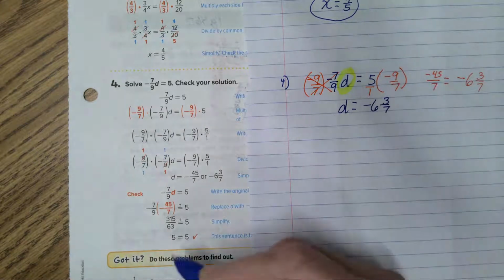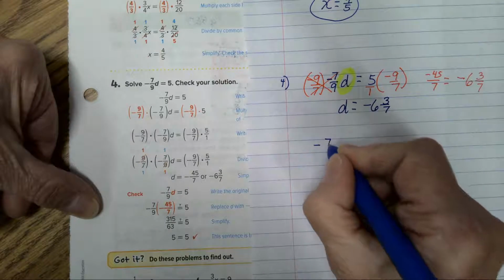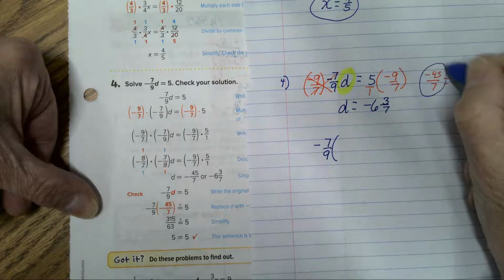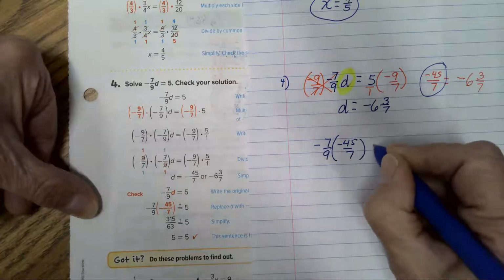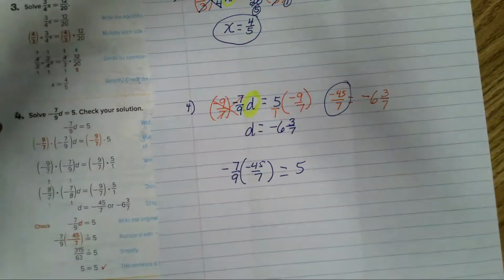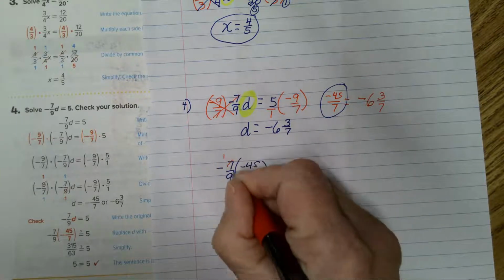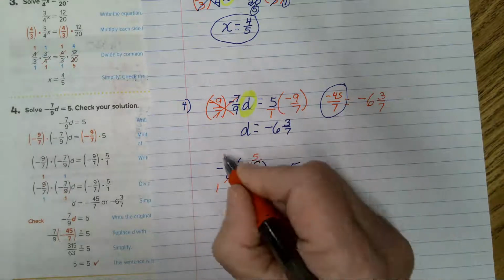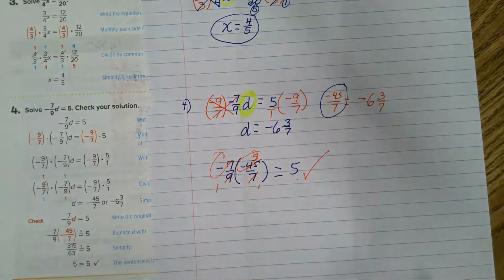Now, they do a check step in this one. And how do they do that? The check step is -7/9 times d. Now, I'm going to use the improper fraction form of it here, times -45/7. Does that equal 5? Now, simplify before you multiply, and when you do that, the 7's turn into 1's. 9 divides 9 once, 9 divides 45 5 times, and -1 times -5 is +5. Yes, it does. All right.